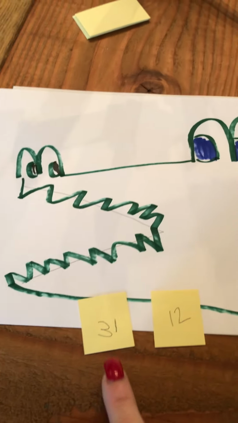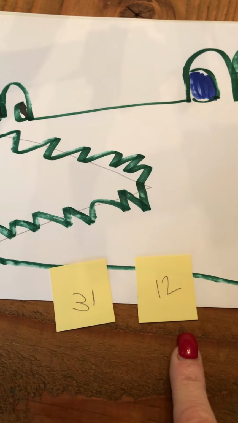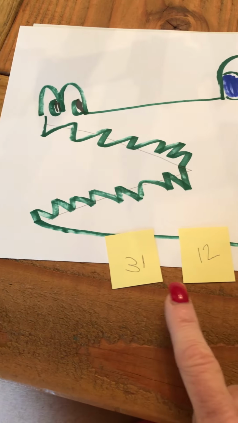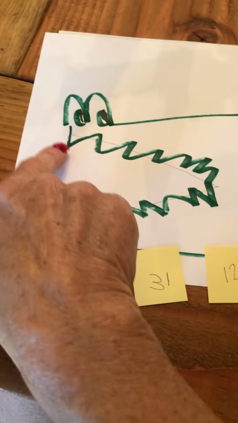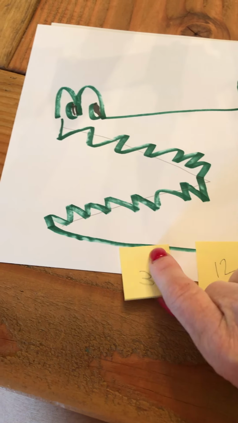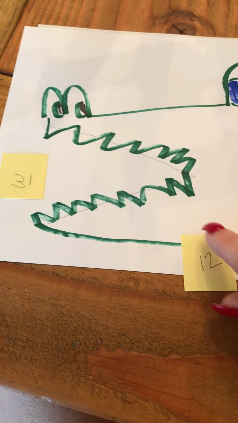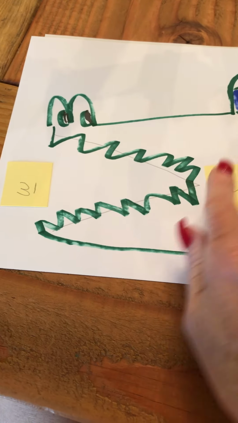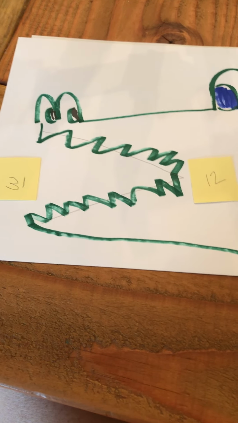I don't know. So now I have the number 31 and 12. The greater number needs to go on the wider part of the mouth. Good, so 31 will go here, and 12 at the point at the smaller end, the lesser one.